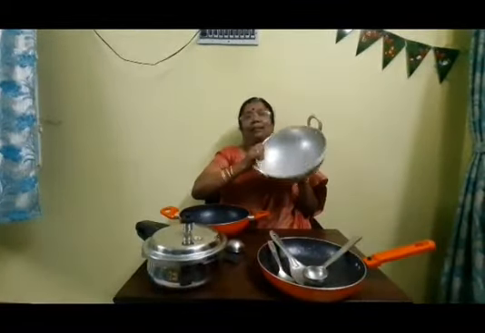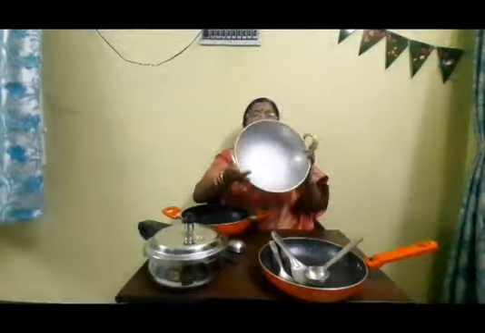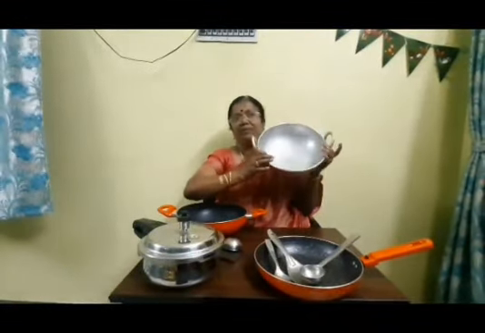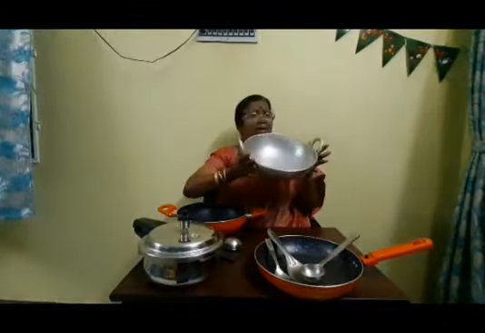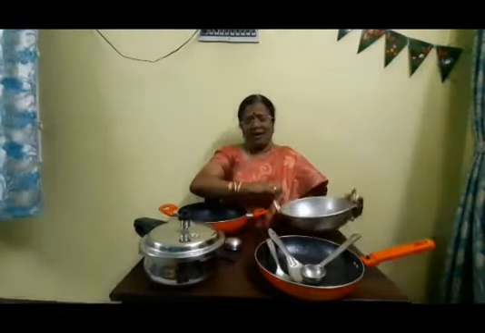Okay, this is pure aluminium. Aluminium is another material. This is pure aluminium material. It has a very old tradition of use. In those days they used it. It comes in different shapes. It is a little cheaper material than stainless steel. All this is the same as I told you.